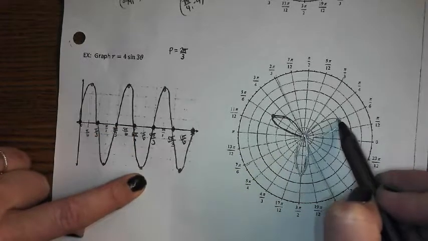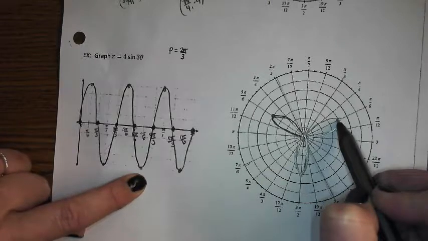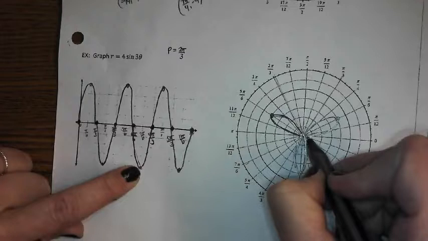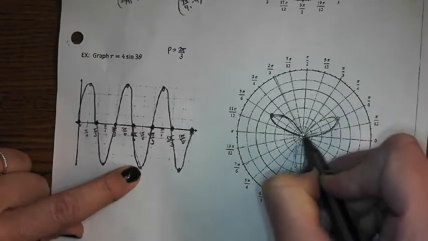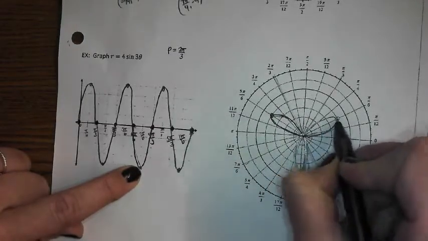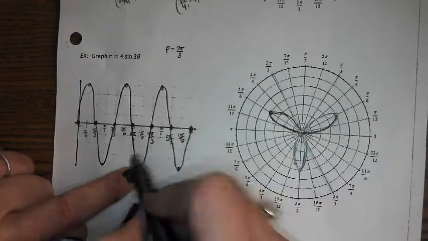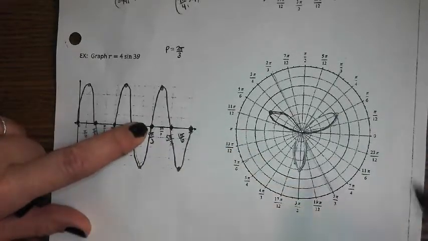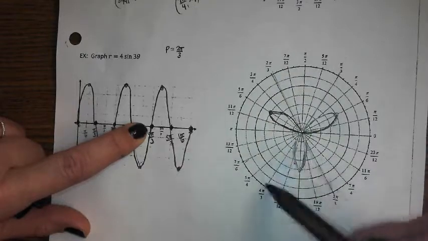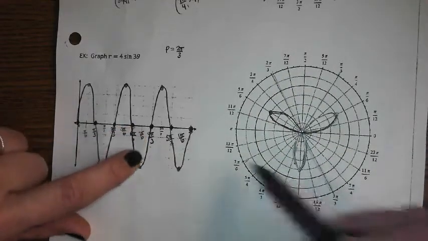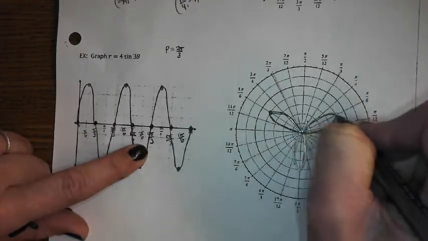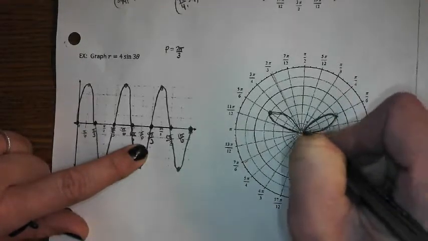We already have that point, right? So this stretch here is just going to retrace over that stretch. And then we're going to get back to 0 by 4 pi over 3. Now technically, 4 pi over 3 is down here, but these are all negative r's leading up to it, which is why we're retracing over that section.